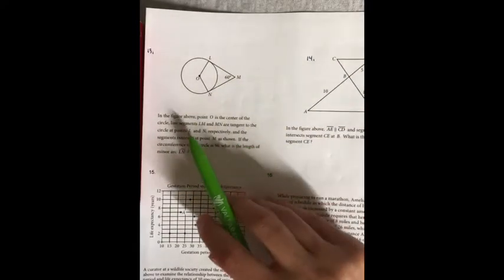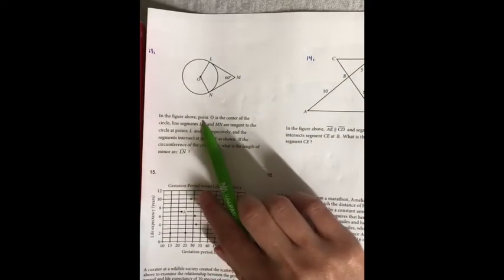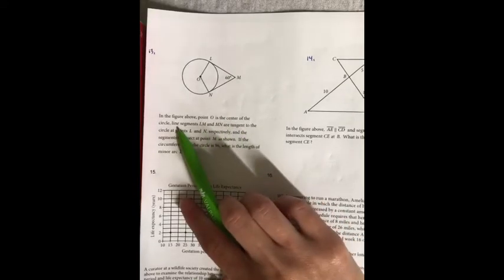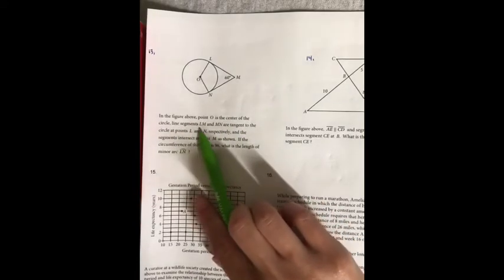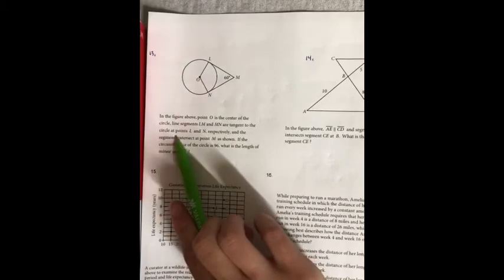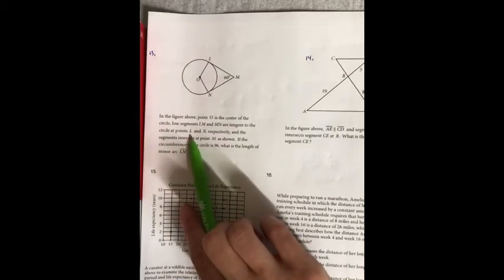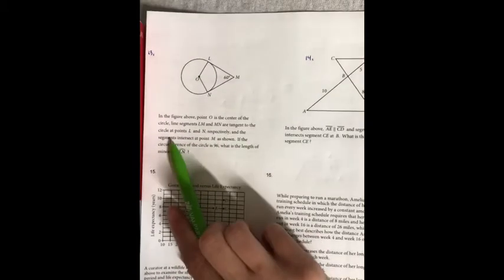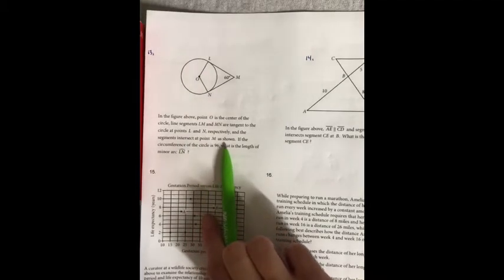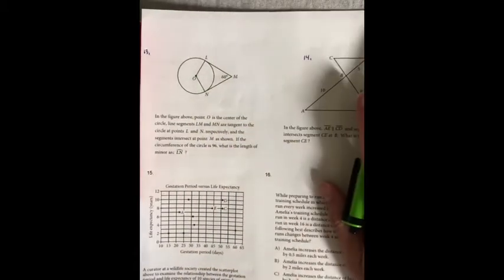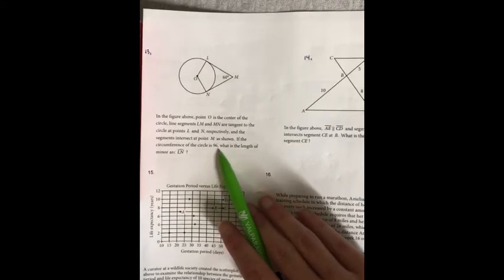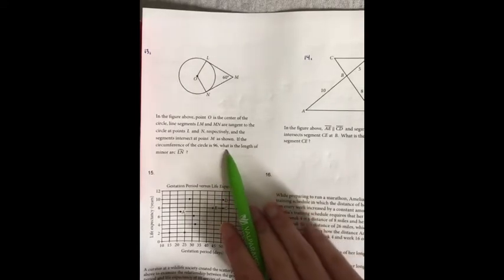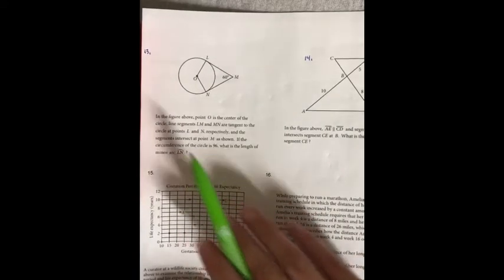All right, this one's a bit tougher. In the figure above, point O is the center of the circle. Line segments LM and MN are tangent to the circle at points L and N respectively, and the segments intersect at point M as shown. So basically this is the picture. If the circumference of the circle is 96, what is the length of the minor arc?